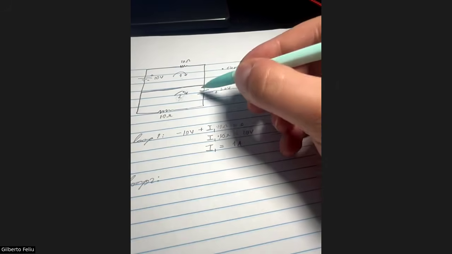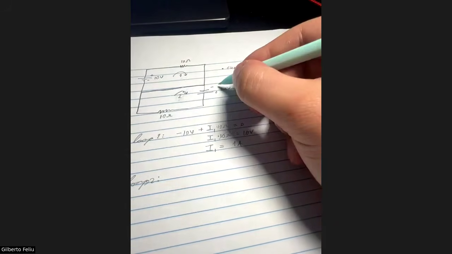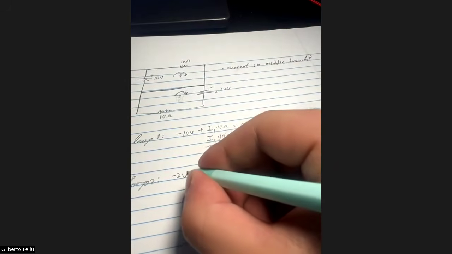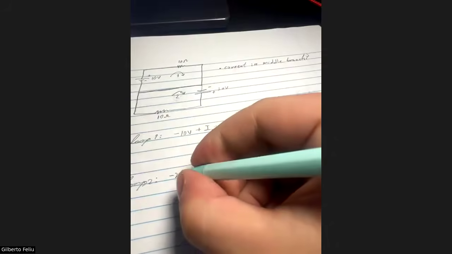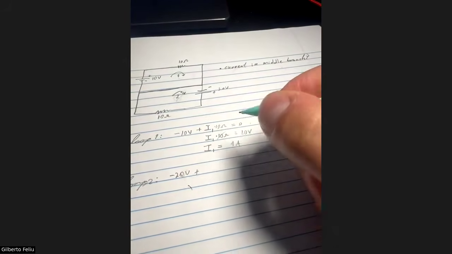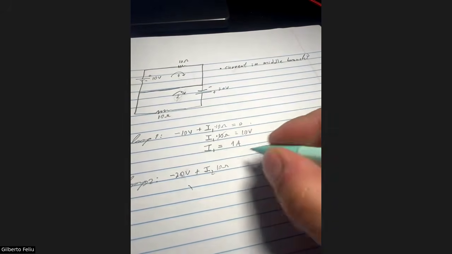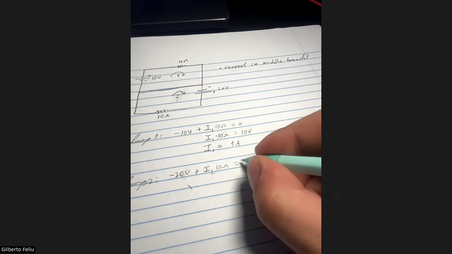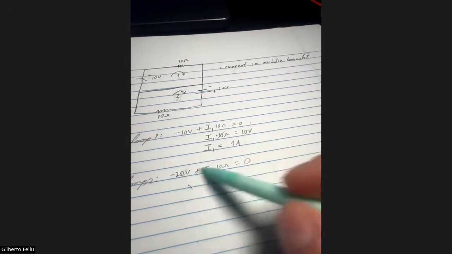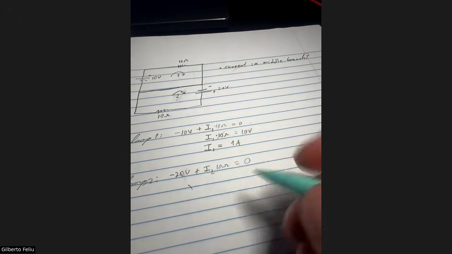Okay, perfect. Without much being said, you can do the same thing for loop 2. So let's say you start here, and we're going this way, clockwise. So we start from, oh, look, the negative side of the 20 volts again. So negative 20 volts plus the current going through loop 2, going through the 10 ohm resistor, and there's nothing else. So these two should add up to be 0.